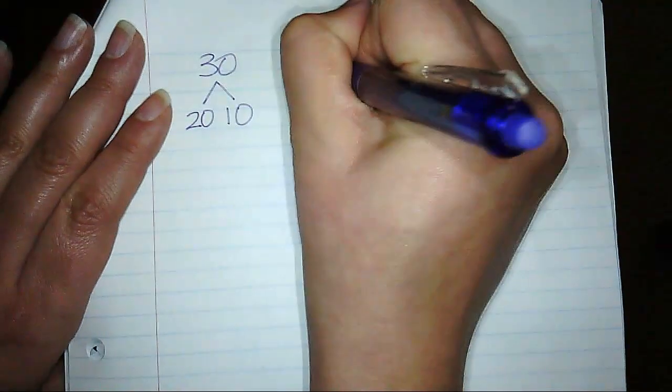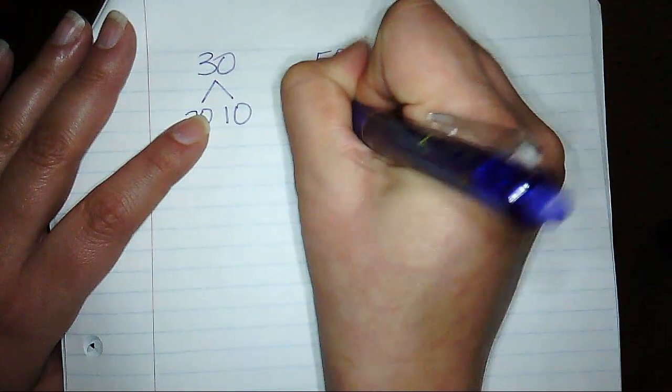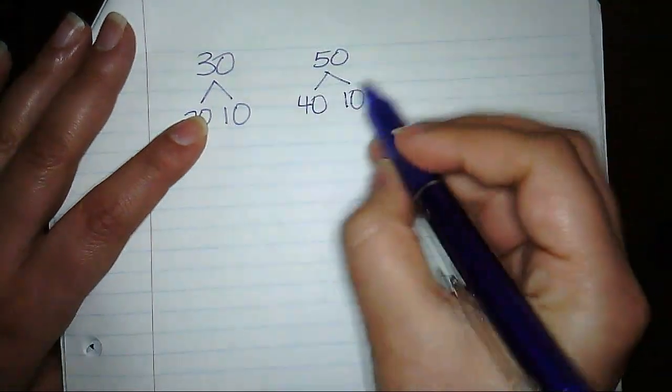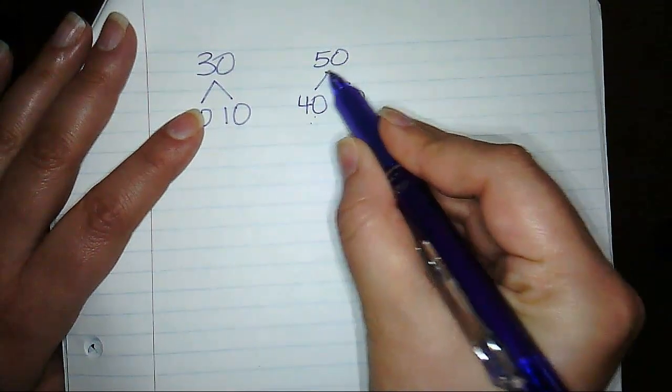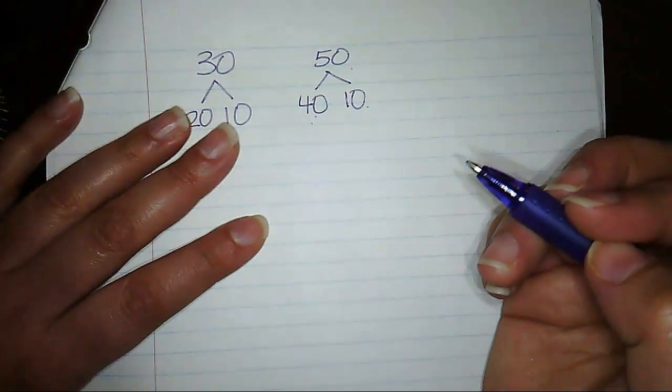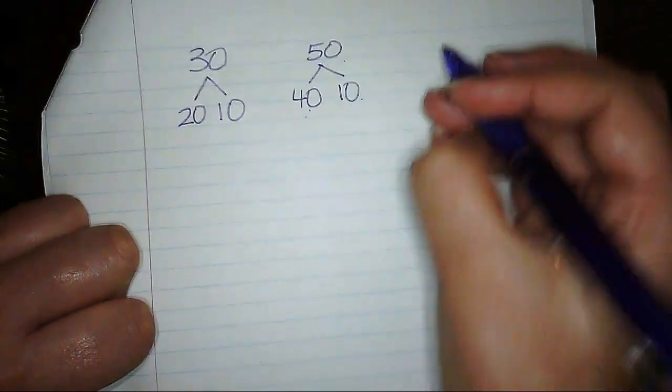And time's up. Here's what you should have. If you wrote 40 and 10, you are correct. Remember, 40 and 10 make 50. Kiss your brain. Now let's go to the next problem.